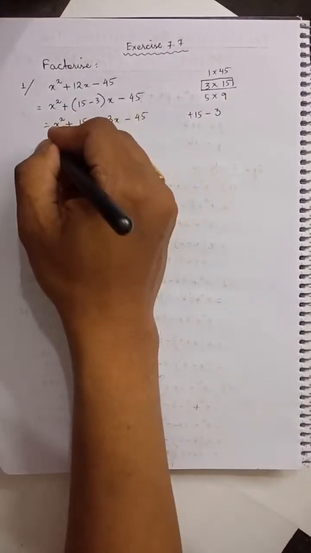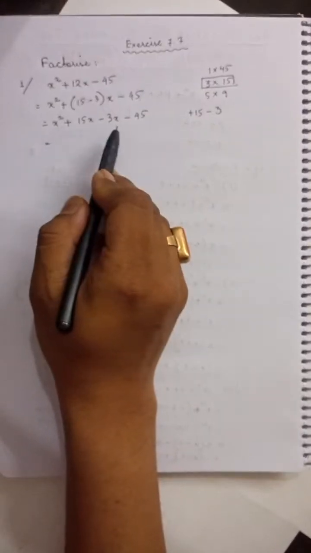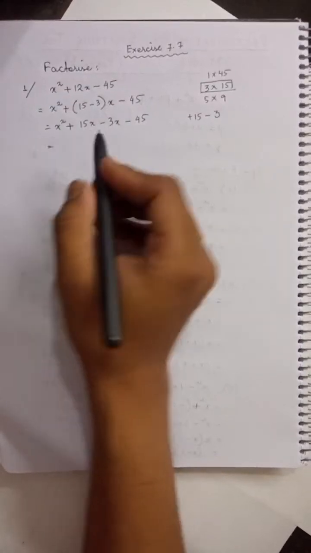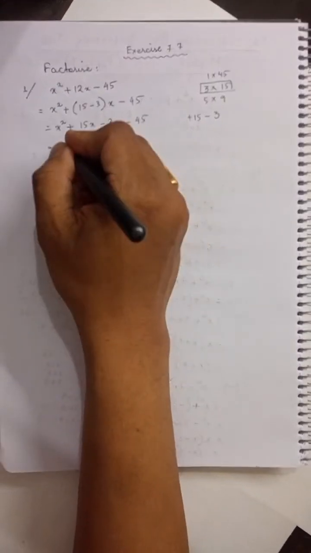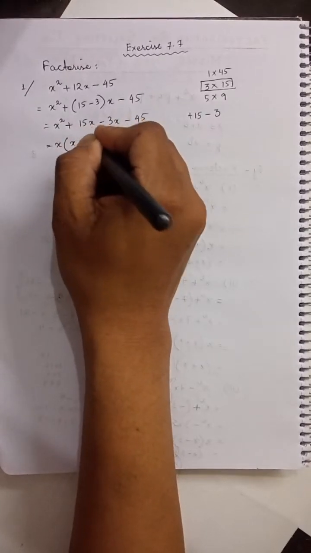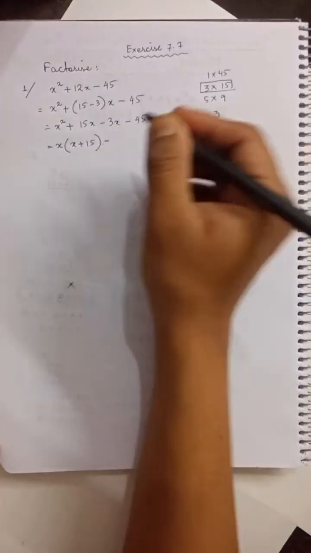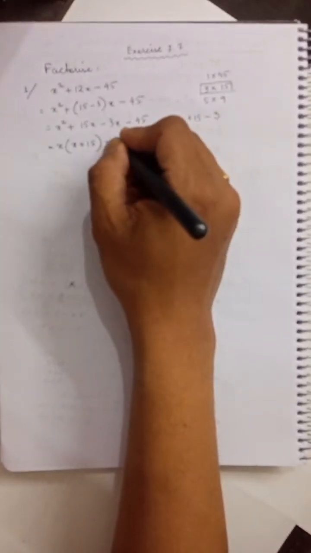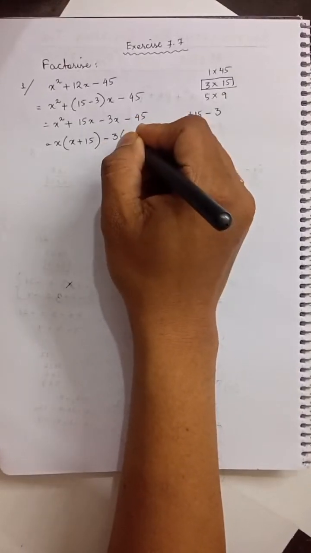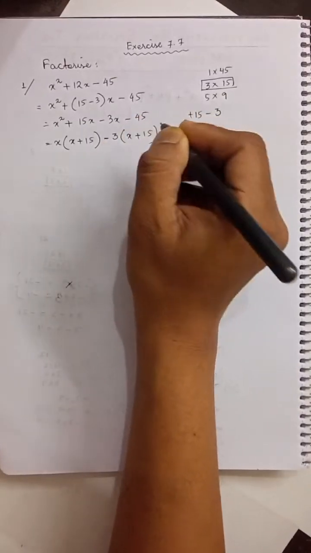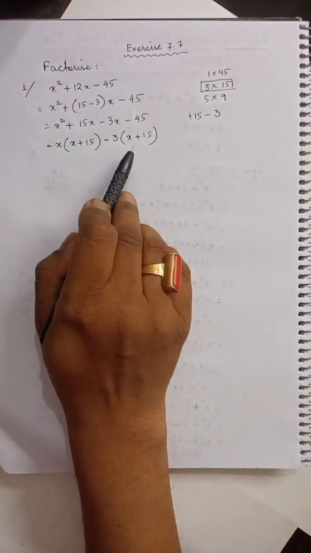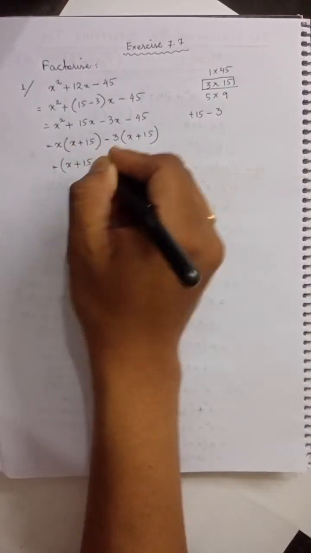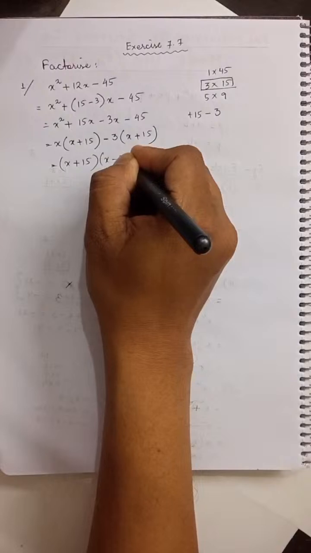Okay. So again, from the first two and the last two terms, we'll take some common factors. So from the first two, we can take x. If we take out x, we will be left with x plus 15. And then from the last two terms, we can take out minus 3 as common factor. So we will take out minus 3 and we will have x plus 15. So like always, we have x plus 15 and x plus 15. So our answer is x plus 15 and x minus 3.